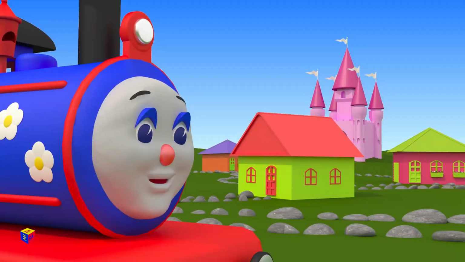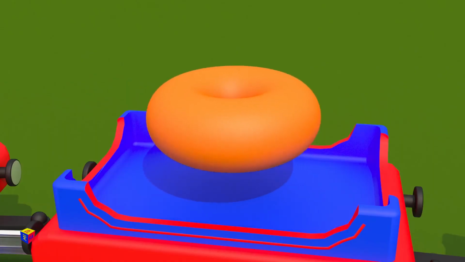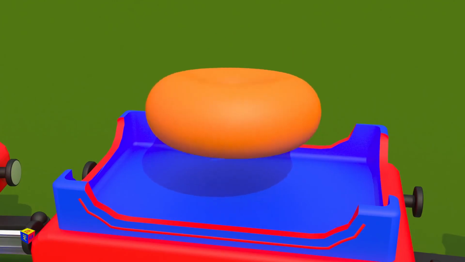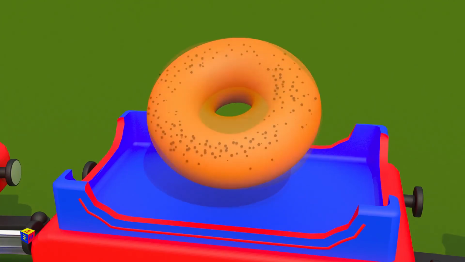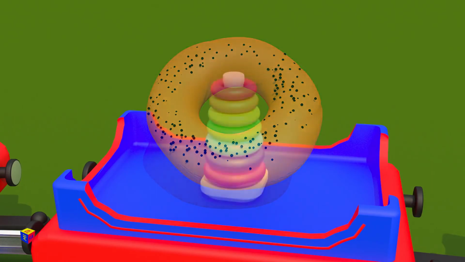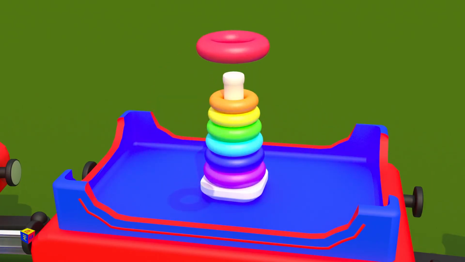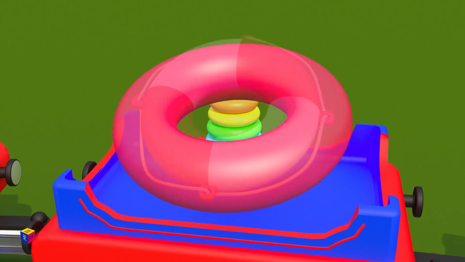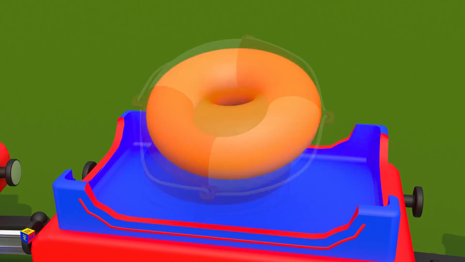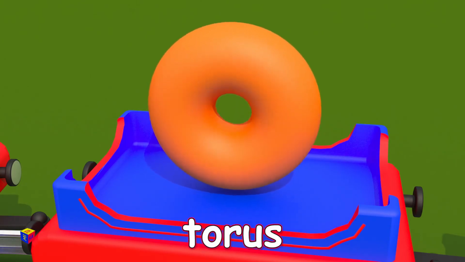Let's see what else I have in my cars. What an interesting 3D shape. What does it look like? Like a donut. And also like a ring of a ring stacker and like a life preserver. It is called a torus.